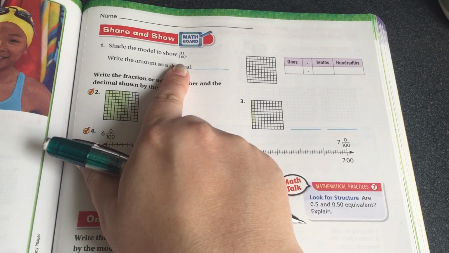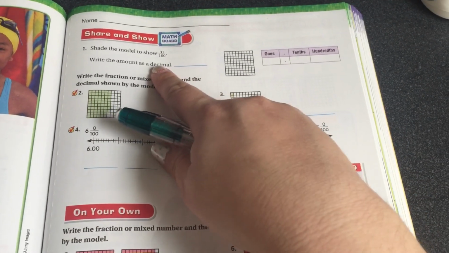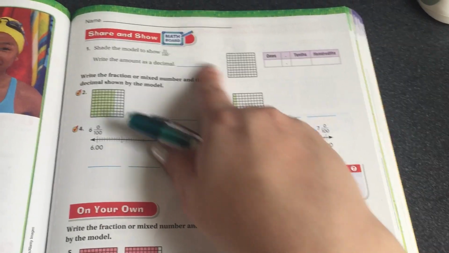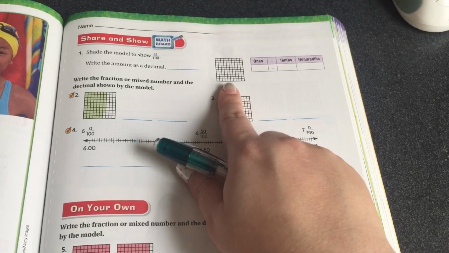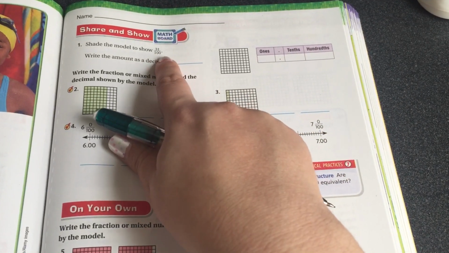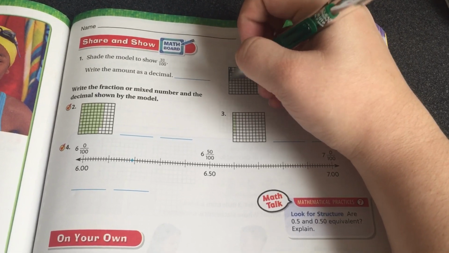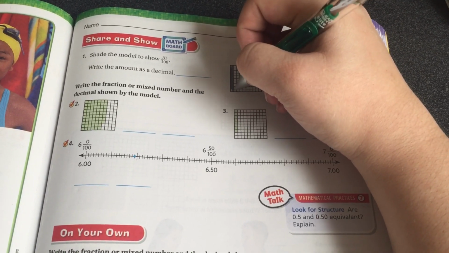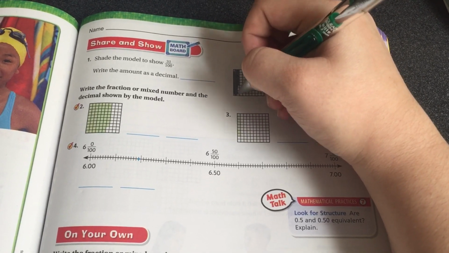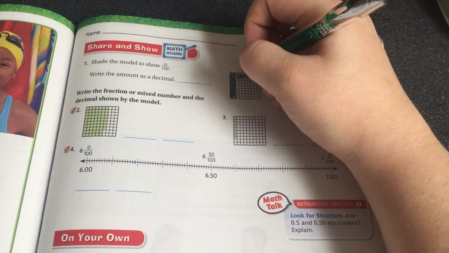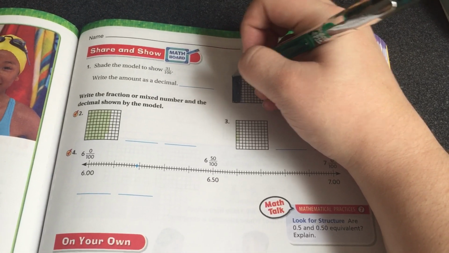Okay, so shade the model to show 31 hundredths. So there is no whole number with this fraction, it's just 31 hundredths. There's no whole number, so we're not going to color in a whole model because we don't have any whole numbers. So I've got 31 hundredths, so I'm going to color this in. I'm going to do 10, 20, 30, and 1.